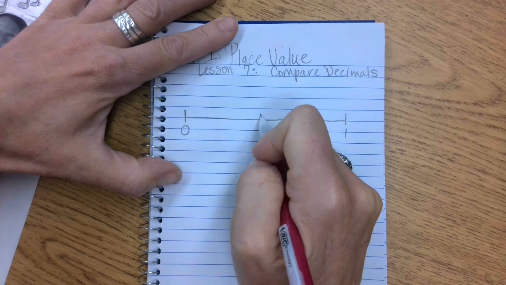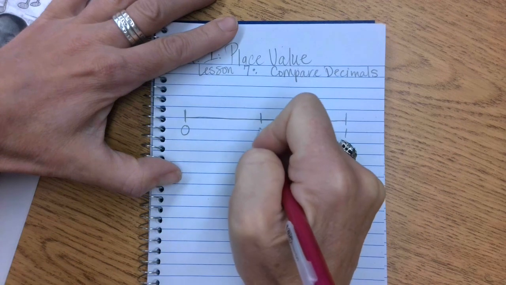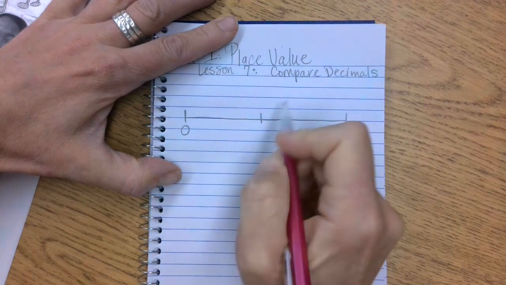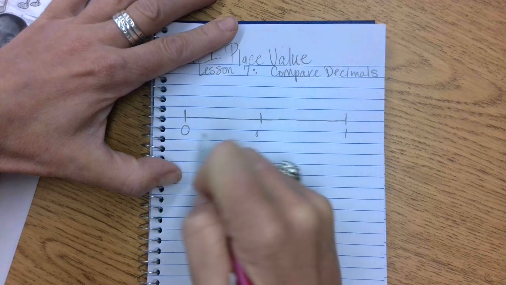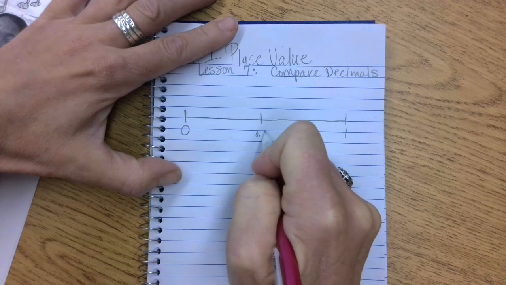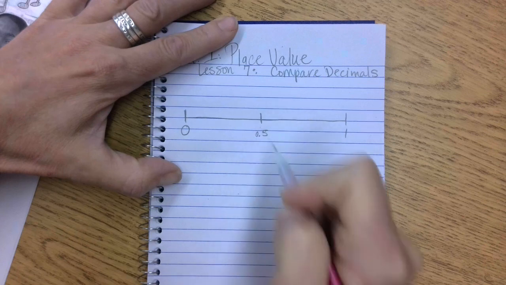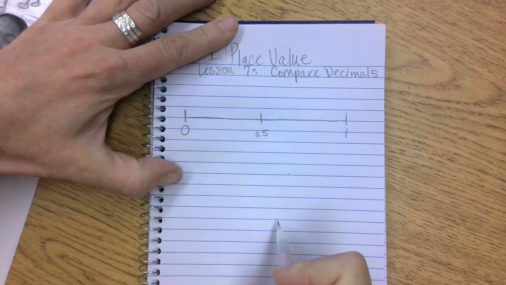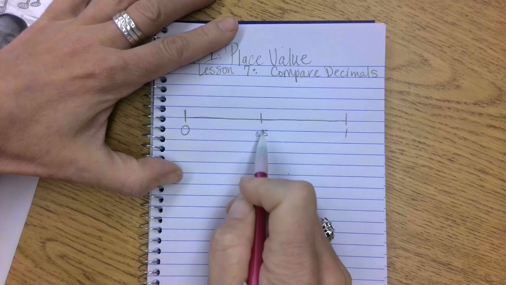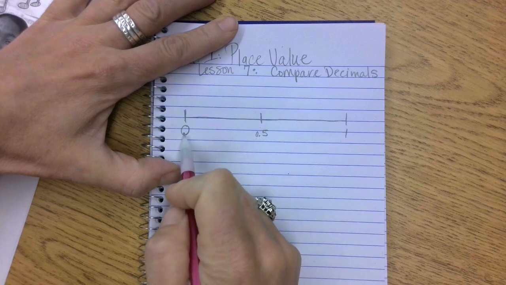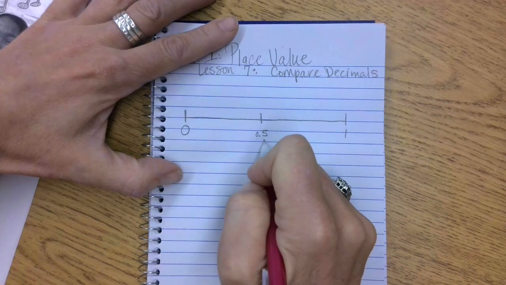So again, I'm going to put a little line right here, and this is going to be my halfway point. So this is 0 whole numbers, and 5/10. So 5/10 is going to go there. That means that I have 0 and 5/10.